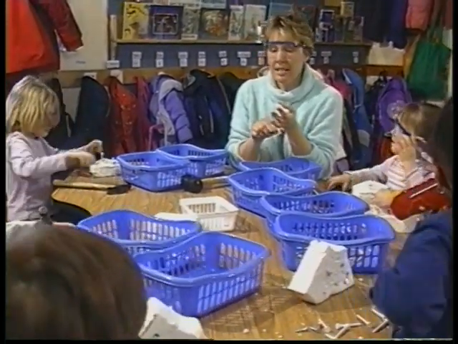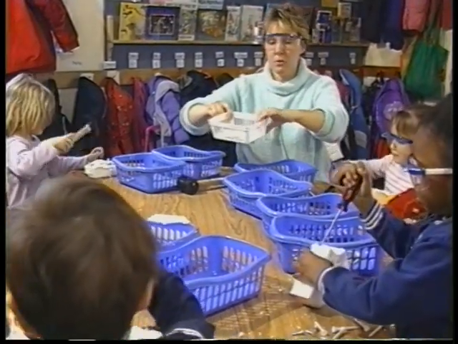This is what we're going to do to clean up. We're going to put all of the screws that you haven't used.